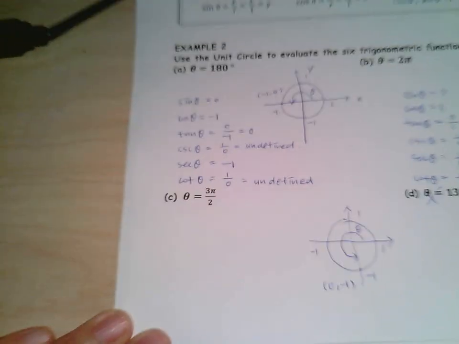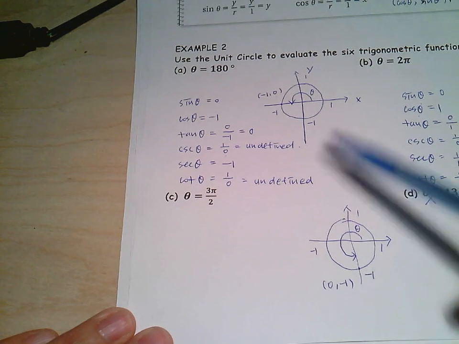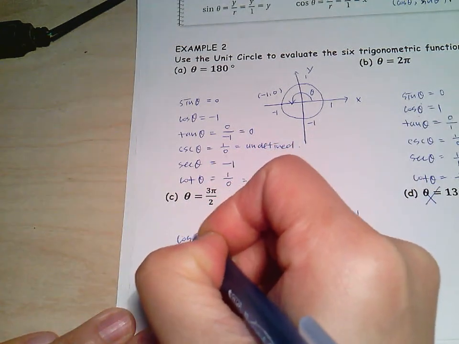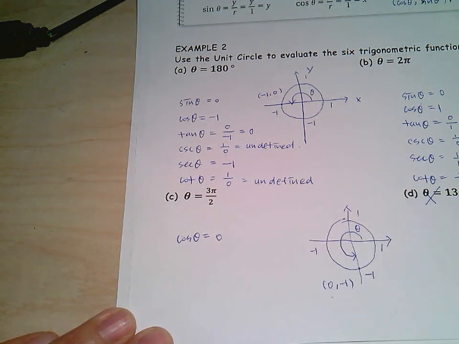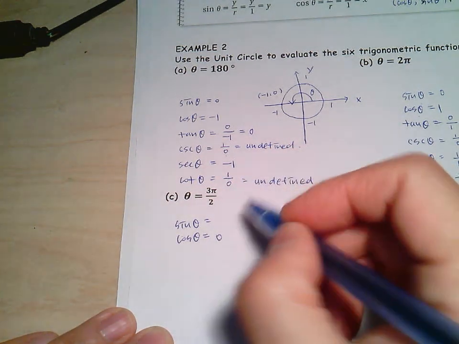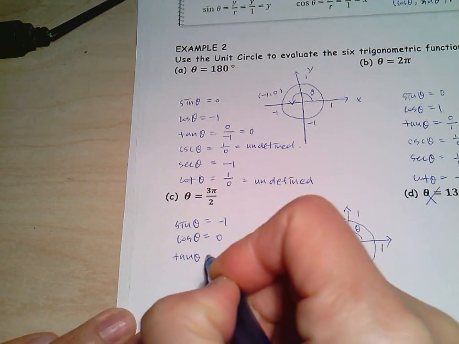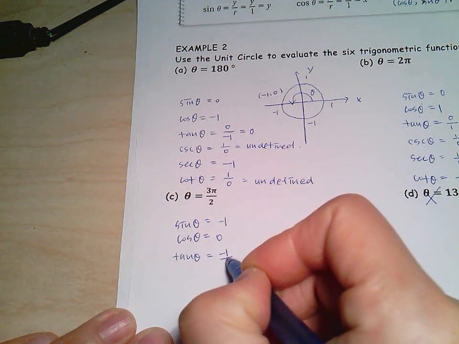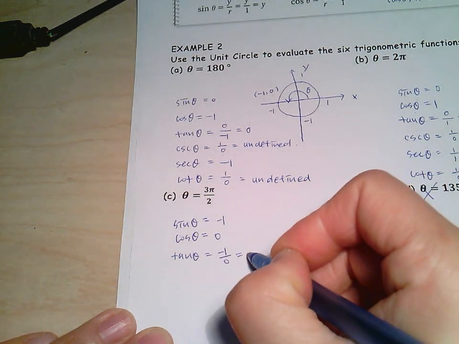Now we're going to think about the x coordinate. Again, the x coordinate is cosine theta, so cosine theta is 0. Now sine theta is the y coordinate, which is negative 1. Now tan theta is y over x, which is negative 1 over 0. My denominator is 0, so it is undefined.